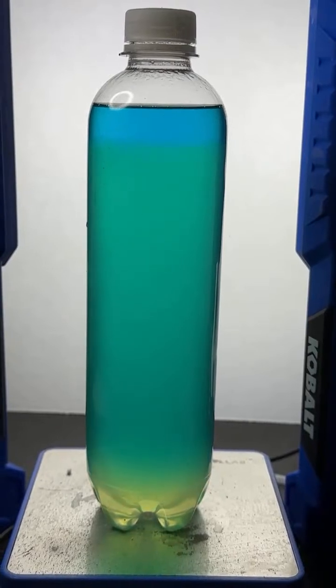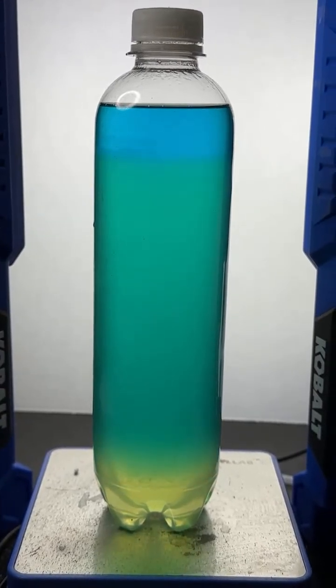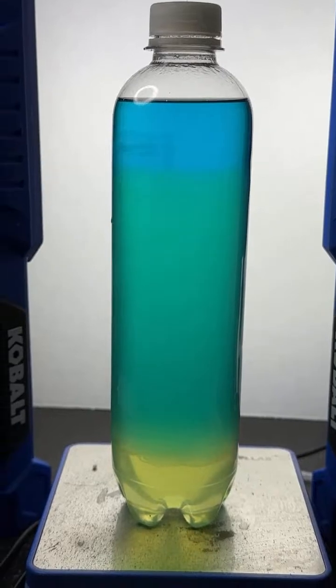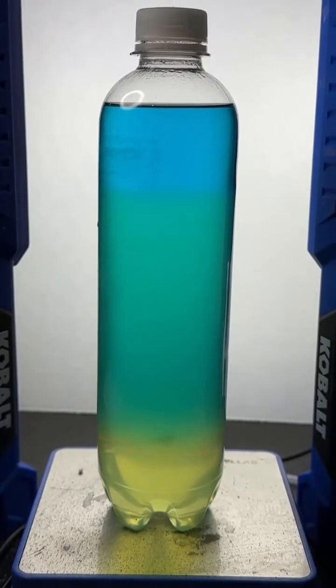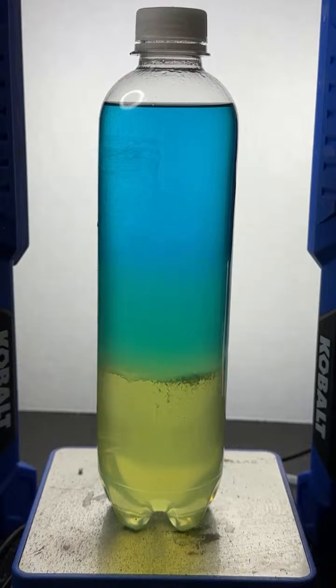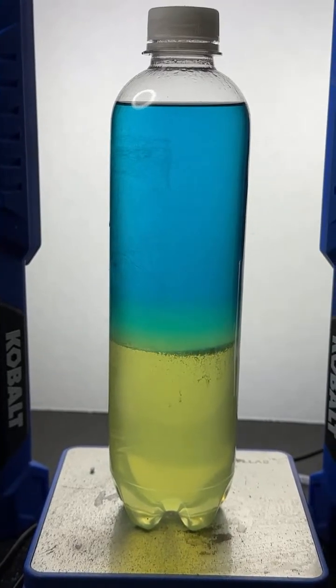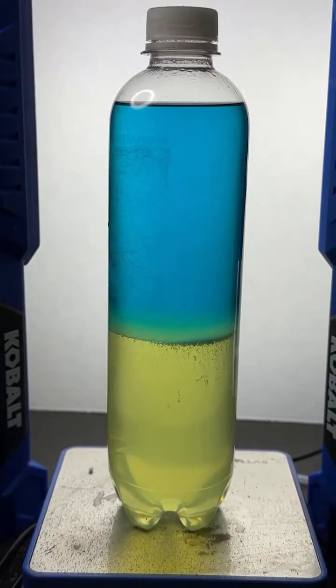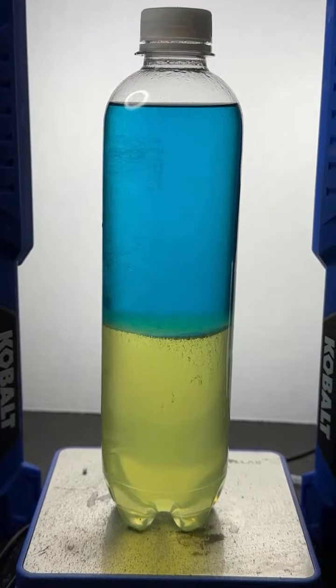How much? Yeah, it's definitely working. So what you're noticing here, tell me what you're noticing. Come on, it's beautiful. It's so cool. That green fluid is separating, isn't it? It's separating into a blue fluid on top and a yellow fluid on bottom.